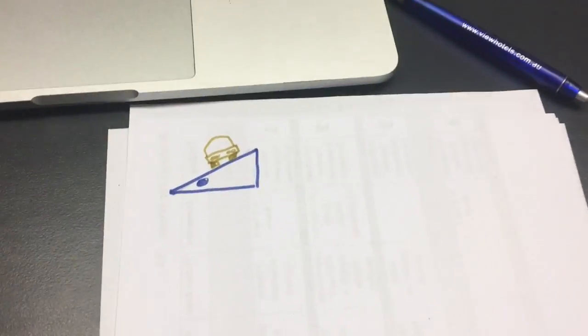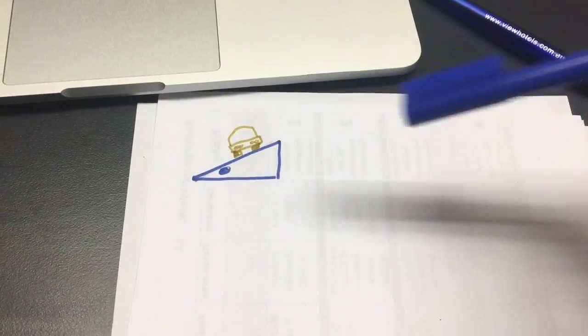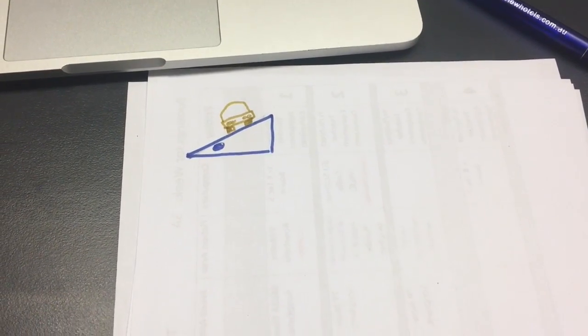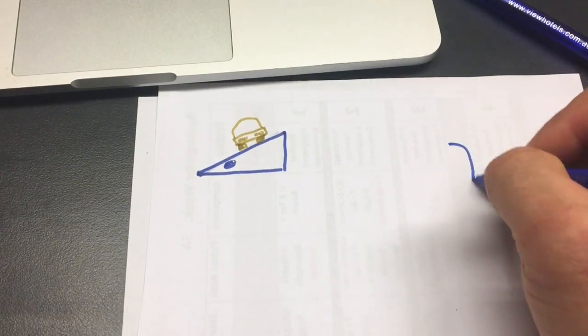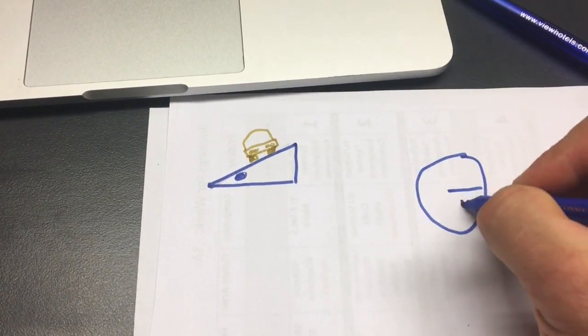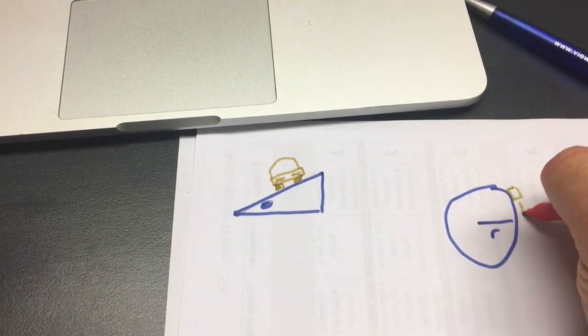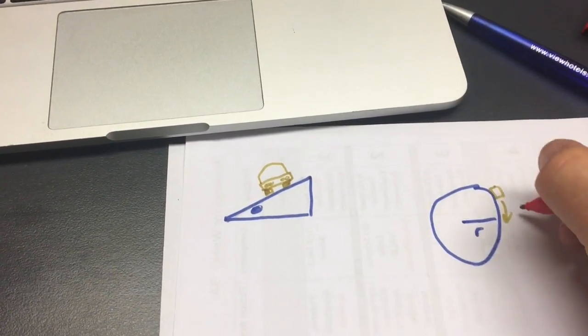Imagine a car driving around a banked track. This track forms a big circle, but the whole thing is inclined. We can see the car driving towards us. We'll draw a plan from the top. We have our large circle of radius r and our car driving around this way at some speed v.